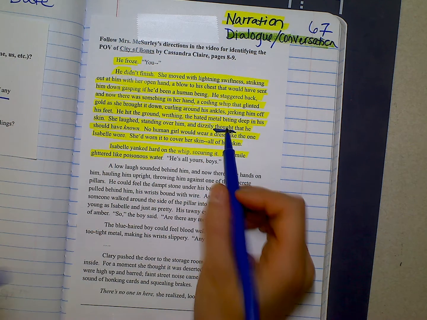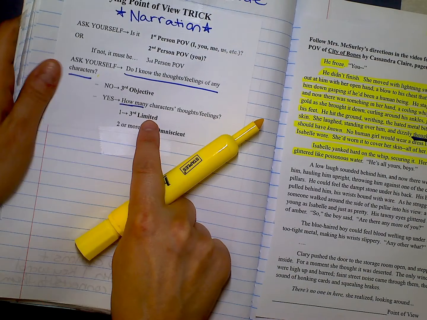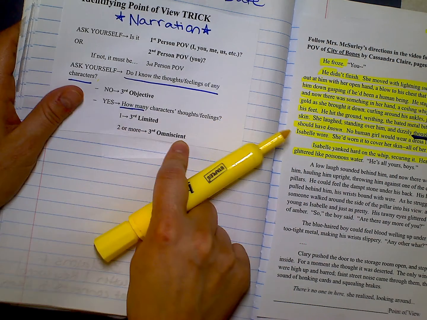Okay, so we know at least one character's thoughts. So it's definitely at least third limited. And we have to keep reading to see if we know any other character's thoughts.